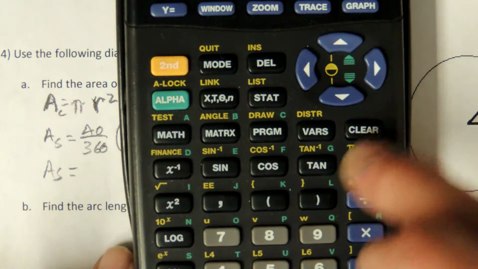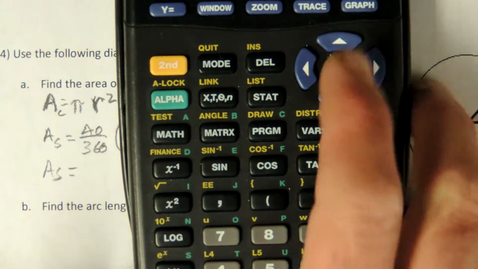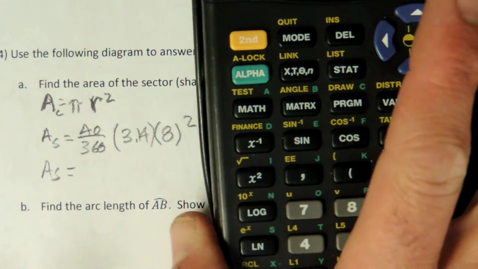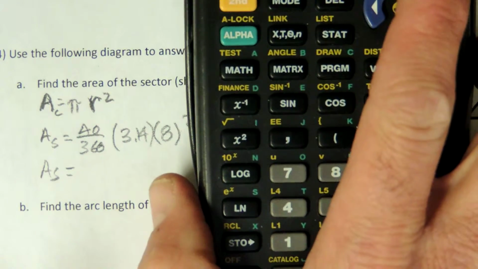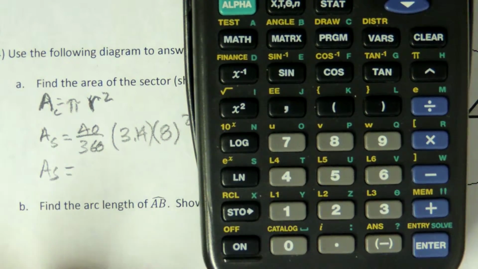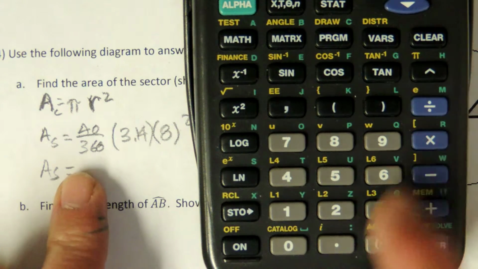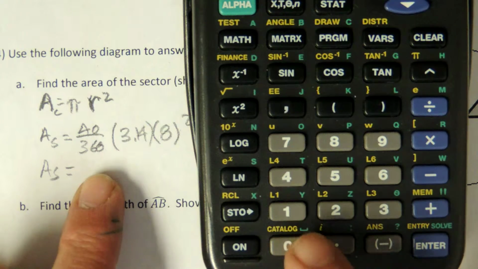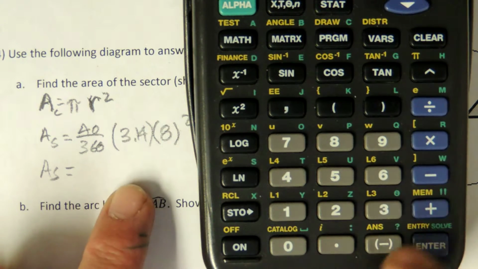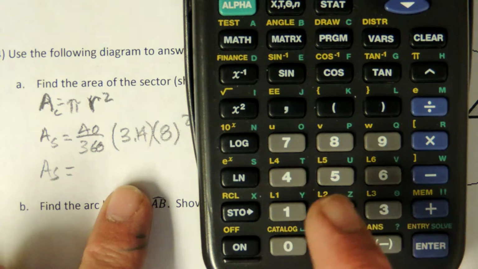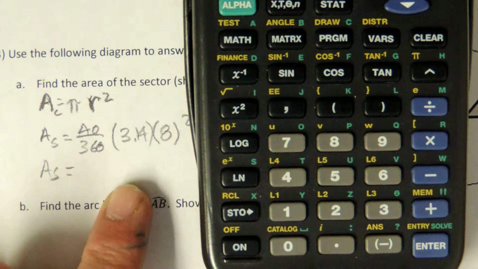So, 40 divided by 360 times, and instead of using the 3.14, if I can find pi on the calculator, I will use that.